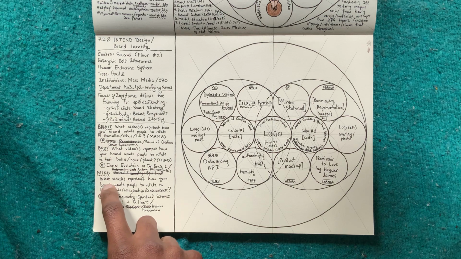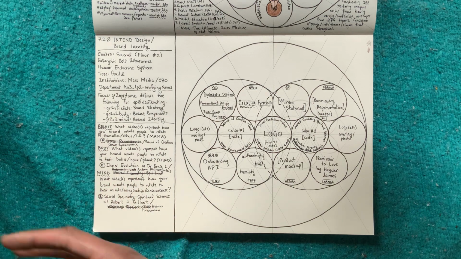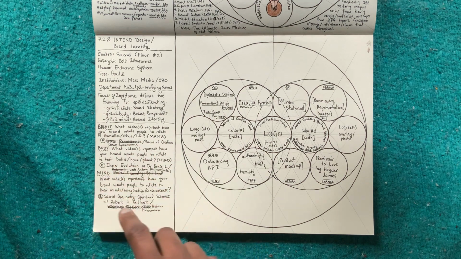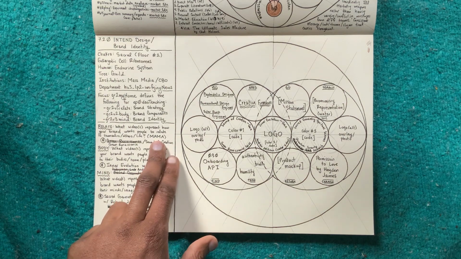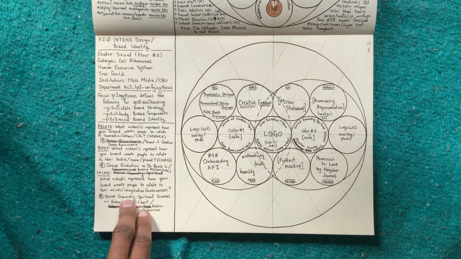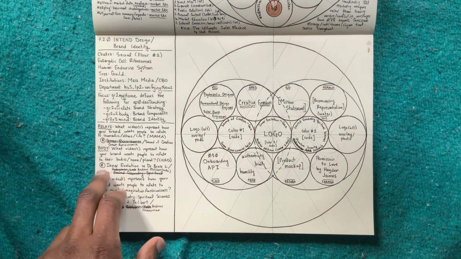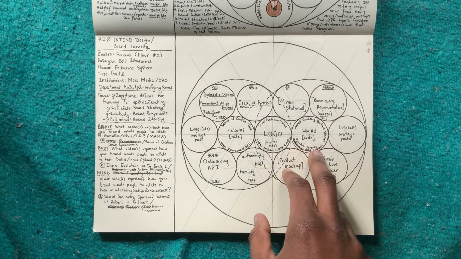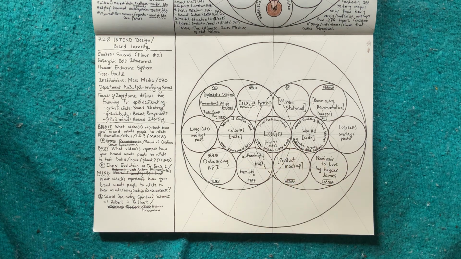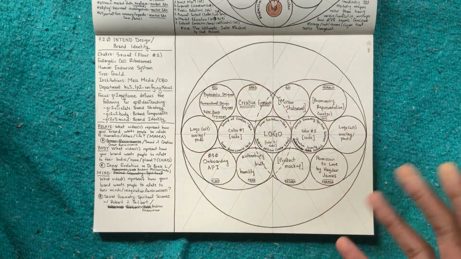For mind, what videos represent how your brand wants people to relate to their minds, imagination, and consciousness? With that, we have Sacred Geometry, Spiritual Sciences with Robert J. Gilbert. That's another series on Gaia. And similar to how the music is related to the MAMA protocol, the geometry or the math is related to the Papa protocol in this aspect. And then for the more scientific aspect of the mind, we're going to be using quantum gravity research videos. So let's walk through how this is mapped out and what this all means here.